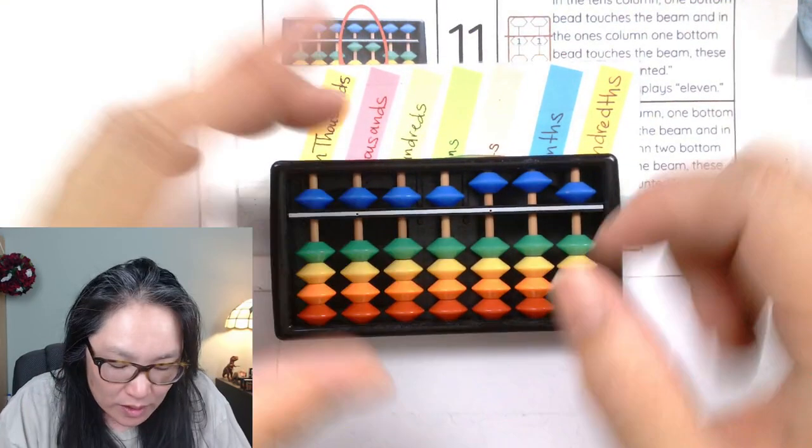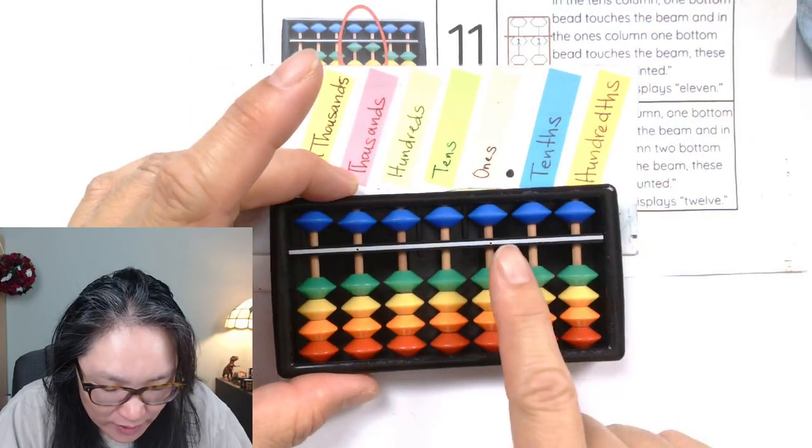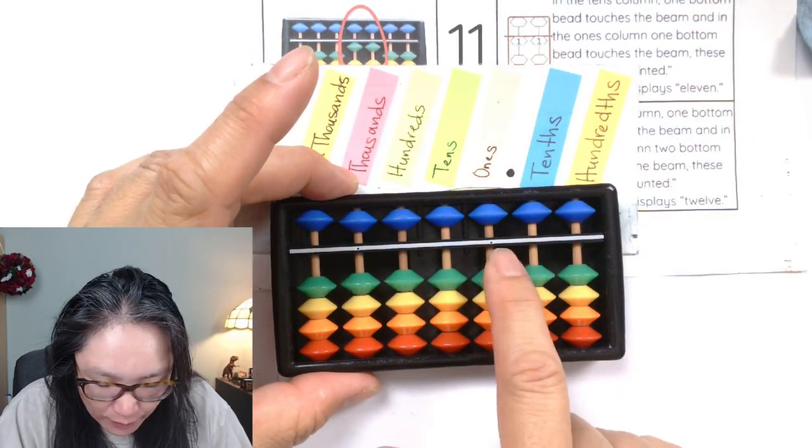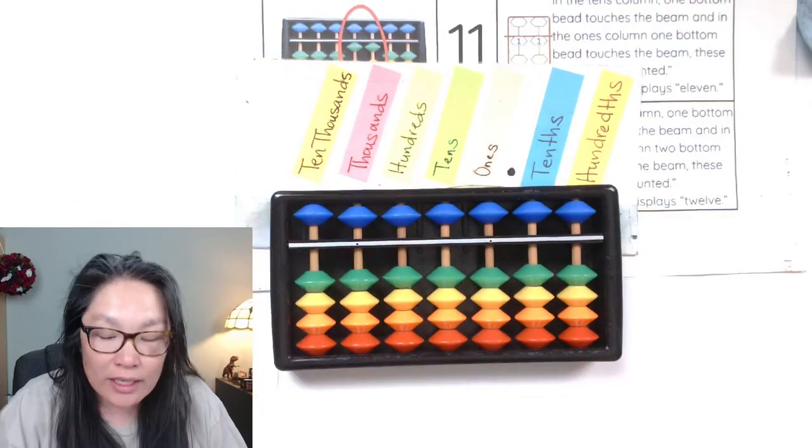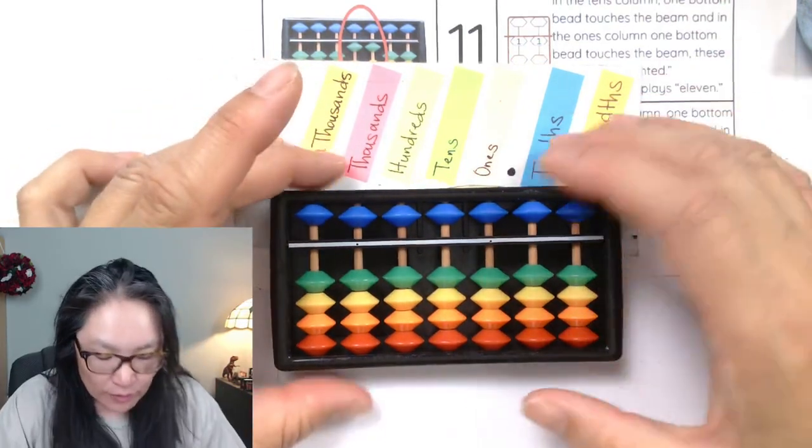What we're going to do is we're going to be talking about math. So just like we did here, we have these indicators. These indicators are telling us where the ones places are.